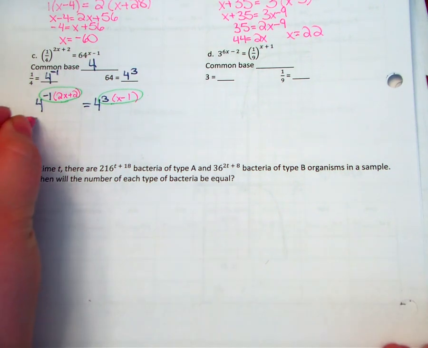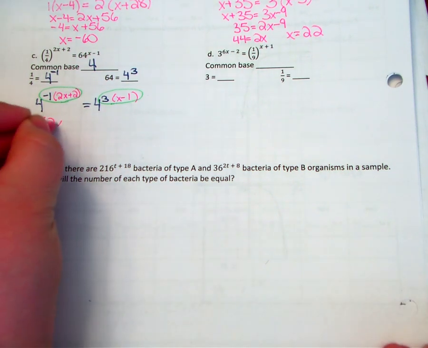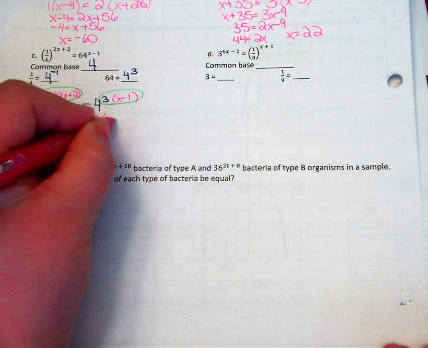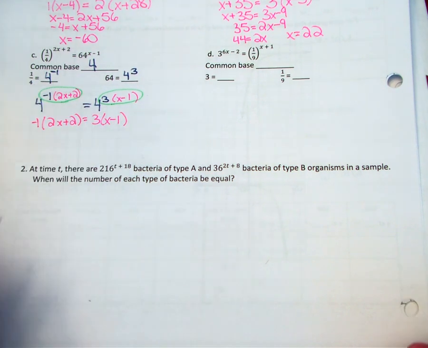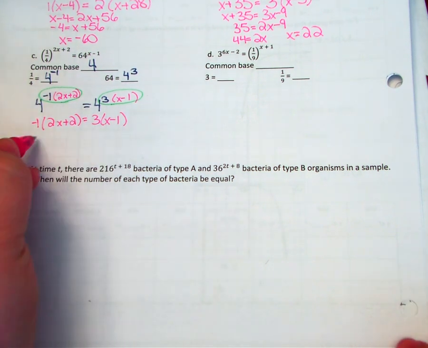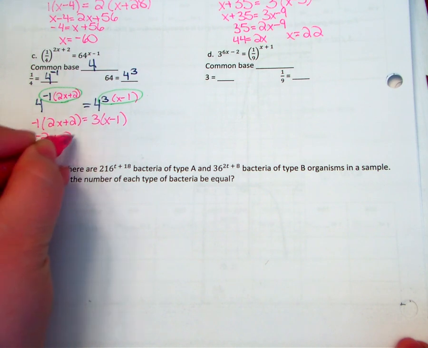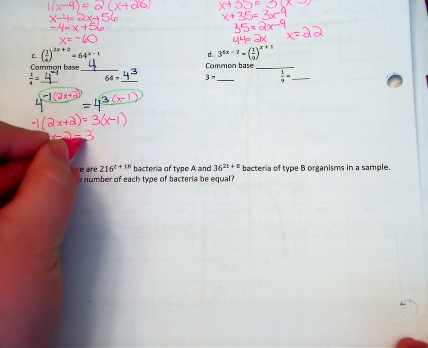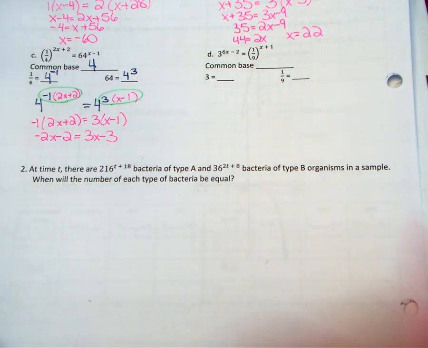So I have negative 1 times 2x plus 2 equals 3 times x minus 1. Distribute that negative 1 all the way across. That gives me negative 2x minus 2. And distribute the 3 all the way across, giving me 3x minus 3.